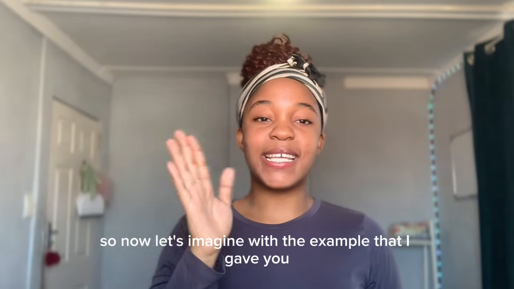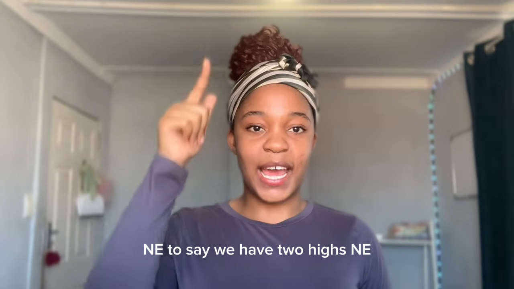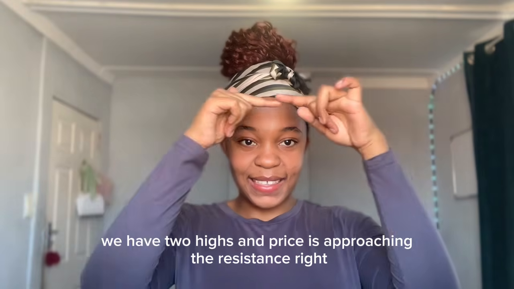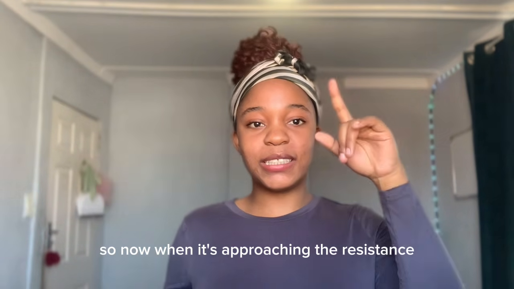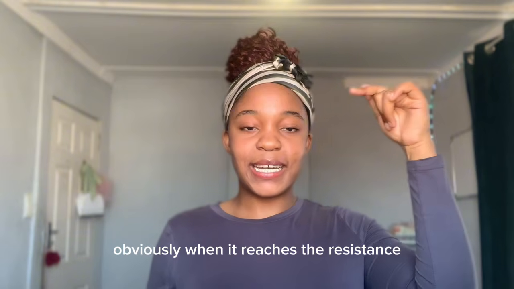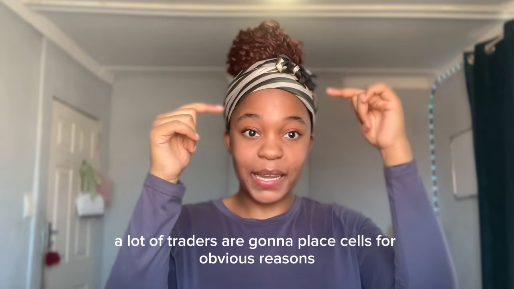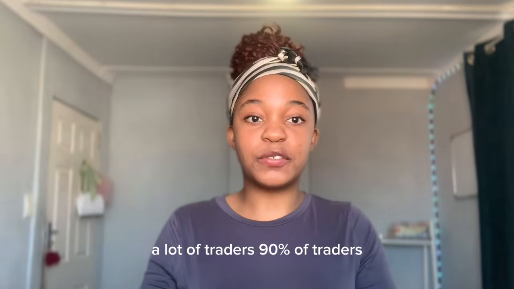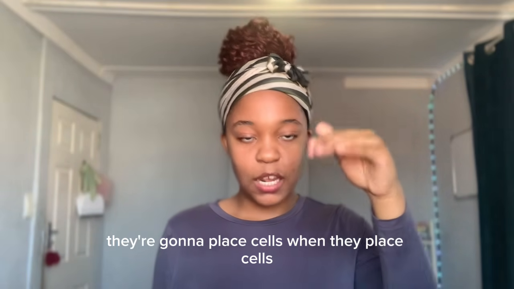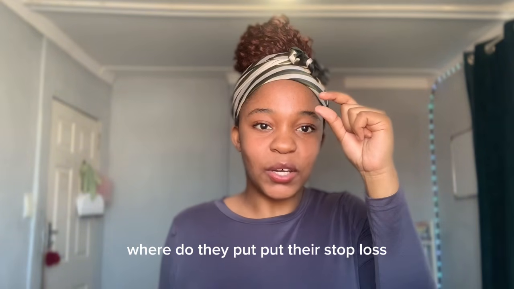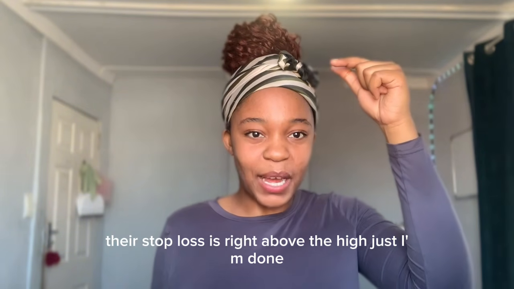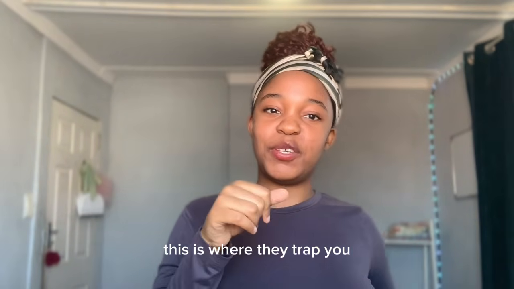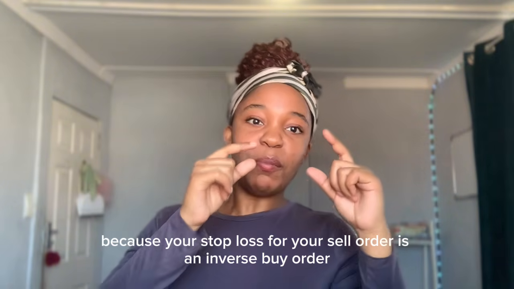So now let's imagine with the example that I gave you, to say we have two highs. We have two highs and price is approaching the resistance, right? So now when it's approaching the resistance, obviously when it reaches the resistance, a lot of traders are going to place sells for obvious reasons. A lot of traders, 90% of traders, they're going to place sells. When they place sells, where do they put their stop loss? Their stop loss is right above the high. Just a little bit above. You understand?